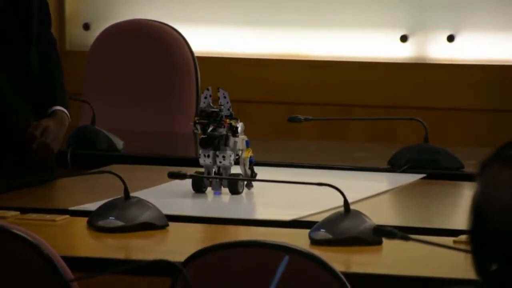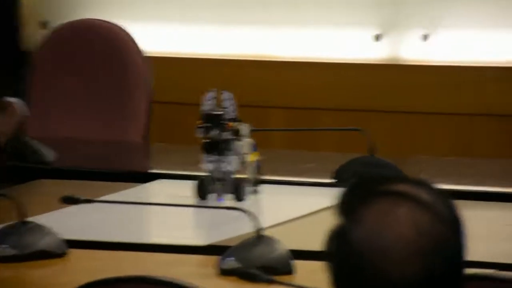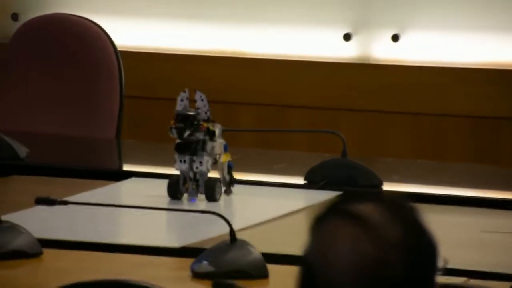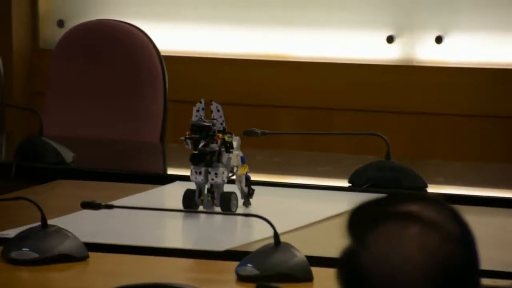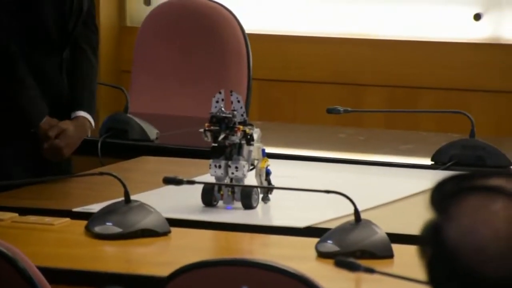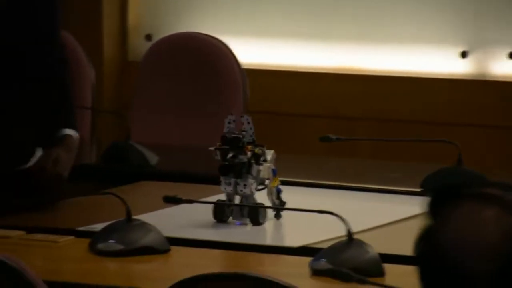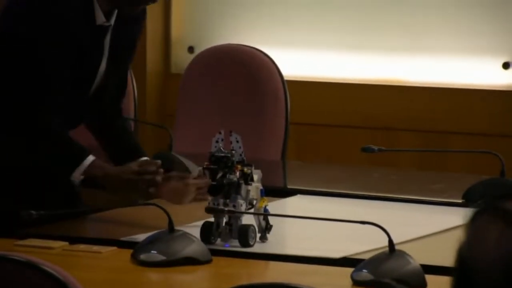And now I want to test if he can go forward. So thank you, Ronald. So I'm going to test it for the slower speed. And stop. Okay, so now I'm going to test it for the faster speed, which I'm going to slide the power control to the right side. And go. And stop. Okay, so this is how the robot's movements can be controlled by the phone.